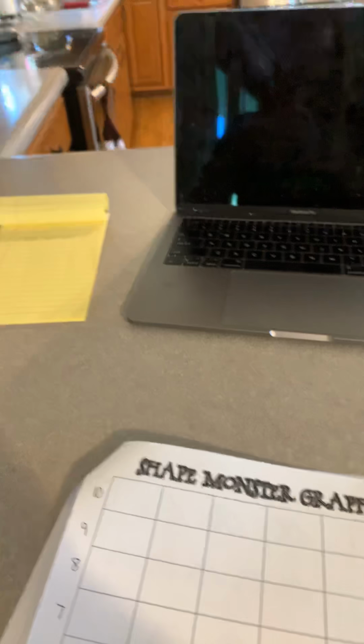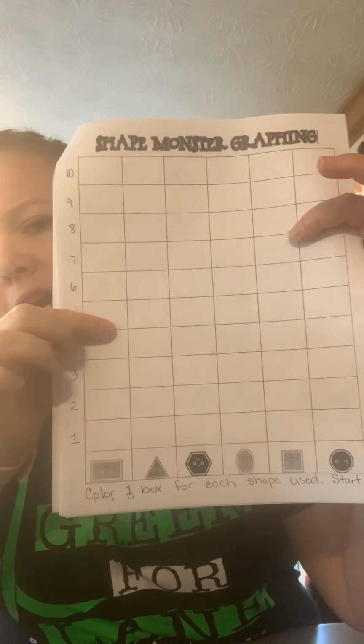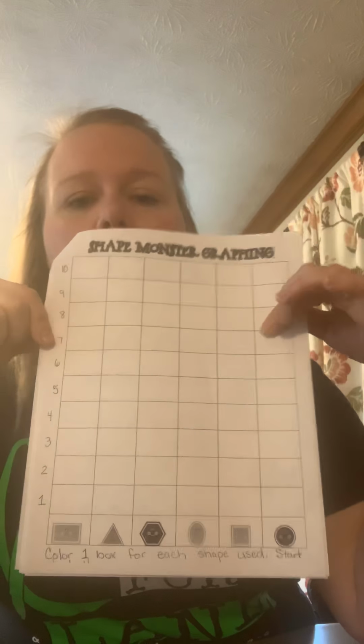You will see that you had a shape monster that you made in math class earlier this week, and so you are going to use that and color one box for each shape used. Make sure that you start at the bottom. All right, so we don't want to start up here because then our bar graph is going to be incorrect.